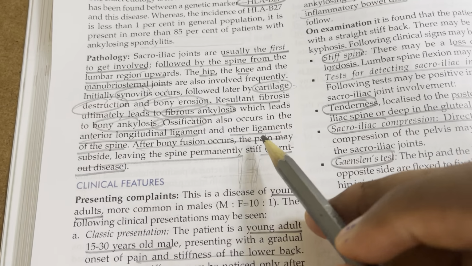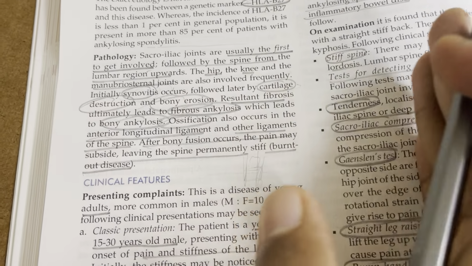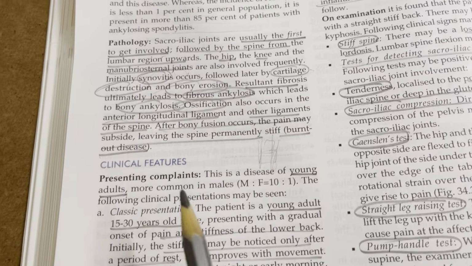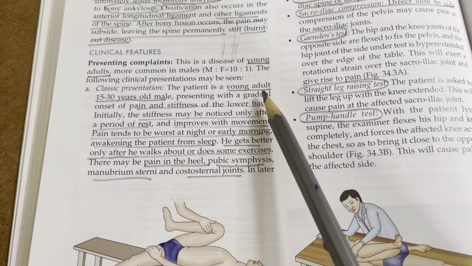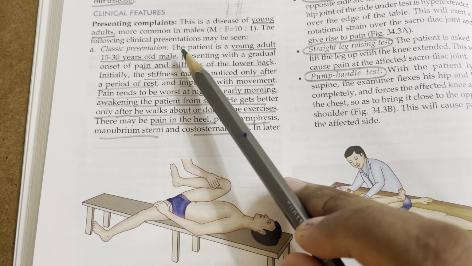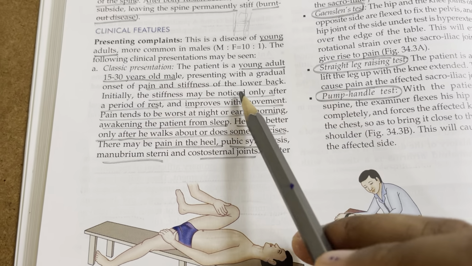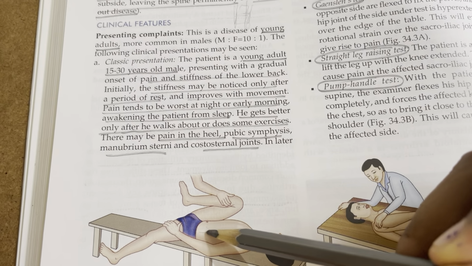After the bony fusion occurs, the pain may subside, but the spine is stiff. That is called burnt out disease. So, clinical features: it's a disease of young adults. Classic presentation: the patient is a young adult male, 15 to 30 years old. He'll complain of pain and stiffness of the lower back.